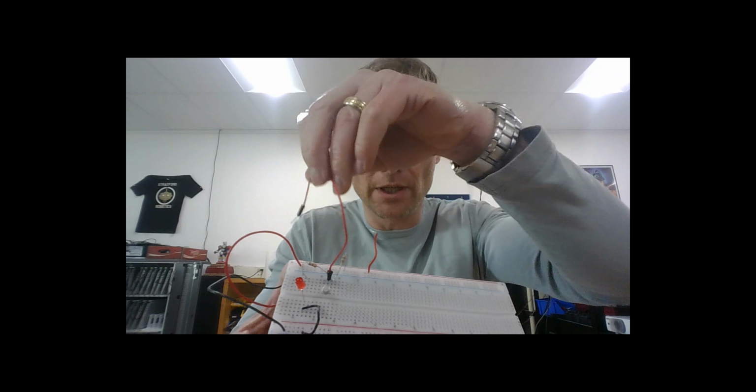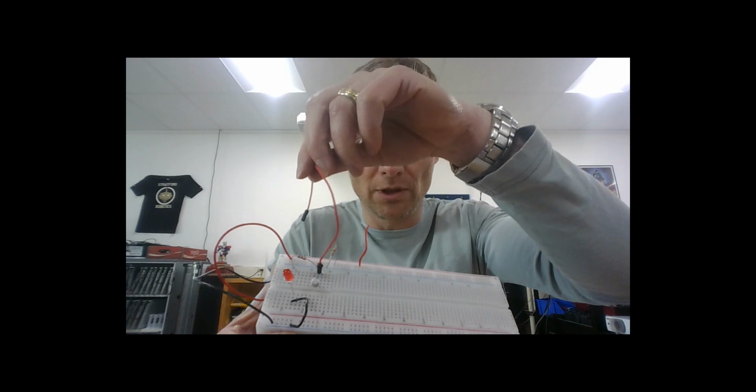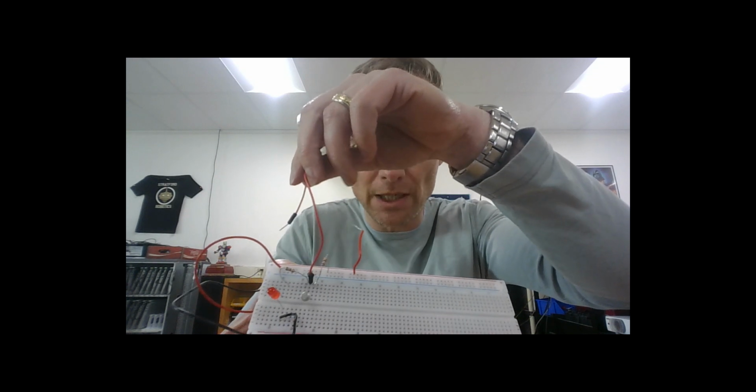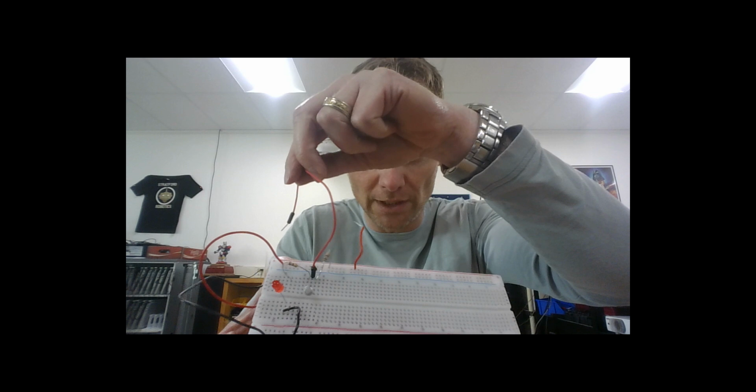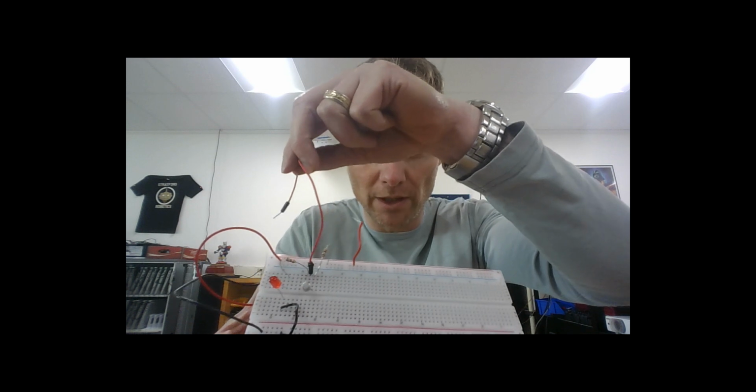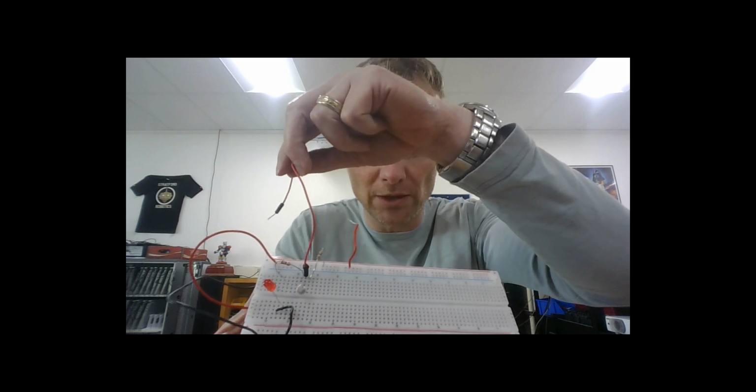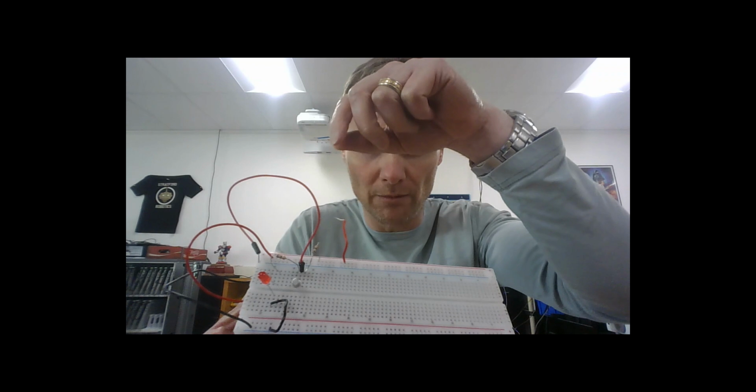Once you've done that, your circuit should look something like this. Notice that I no longer have my button in there, and I no longer have the 10K ohm resistor in there. This is the wire that connected to my button, and then I've added another wire over here that goes into the same row as the base of my transistor. Not sure if you can see that or not. But this wire is in the same row as the base of my transistor, and this wire is just into power.